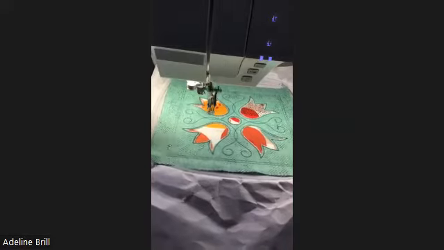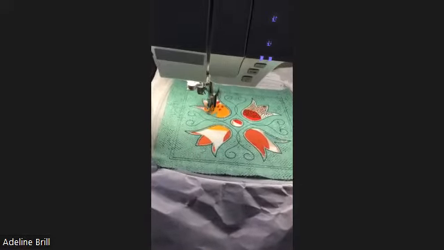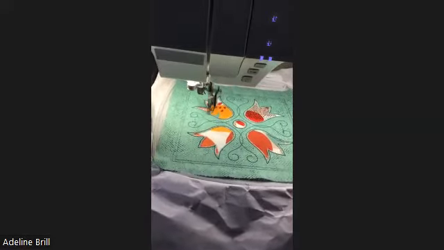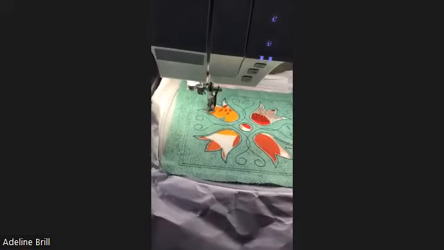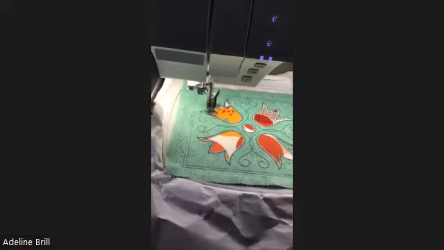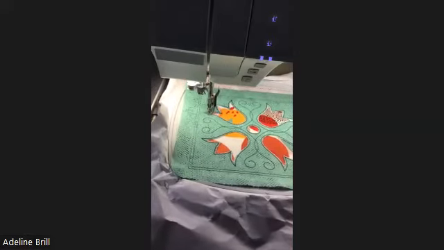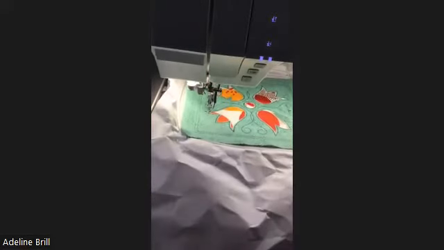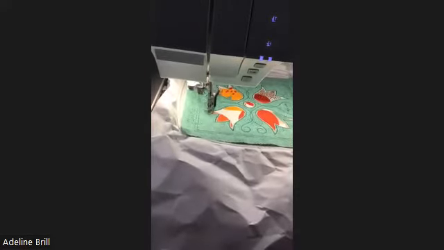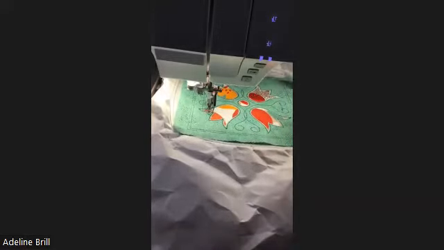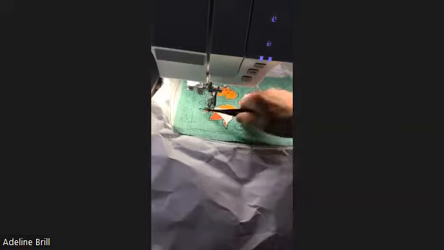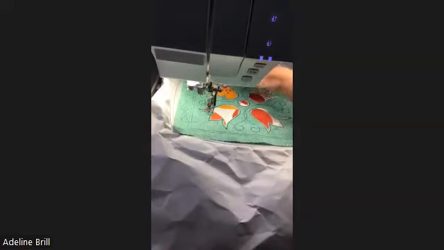Looks good. I could probably turn the cutter back on. Maybe I'll do that.